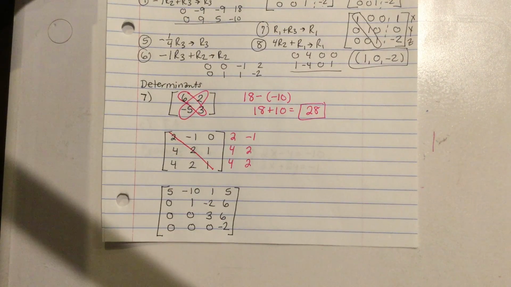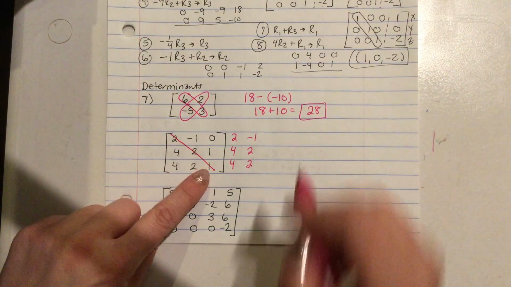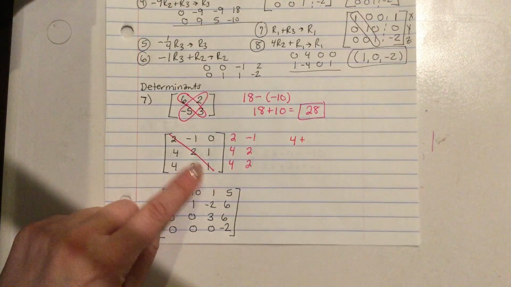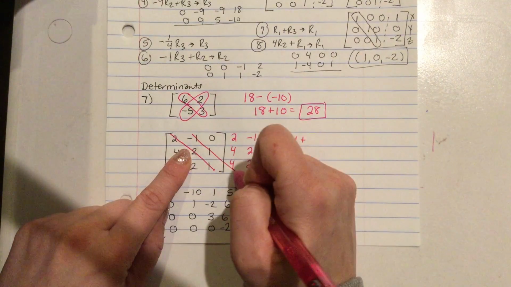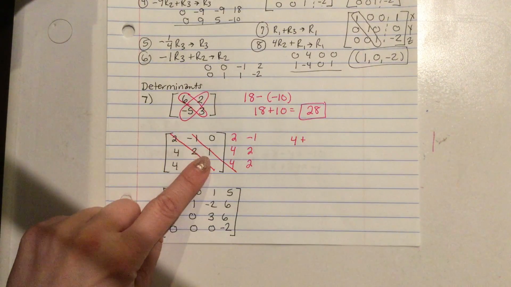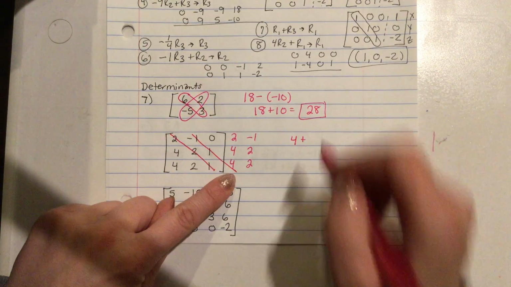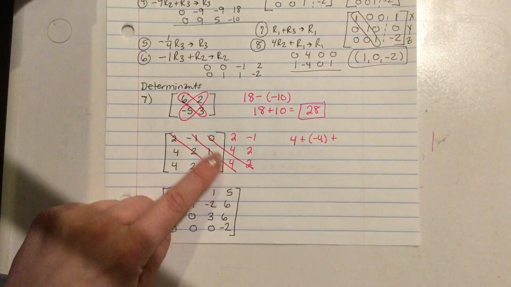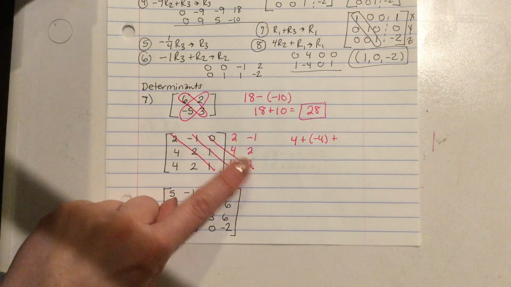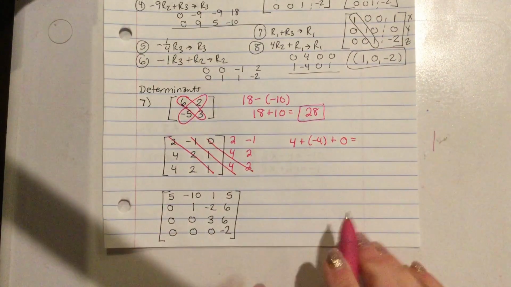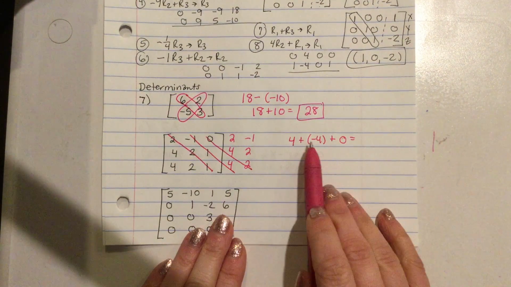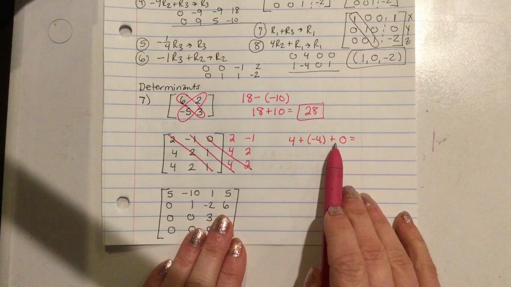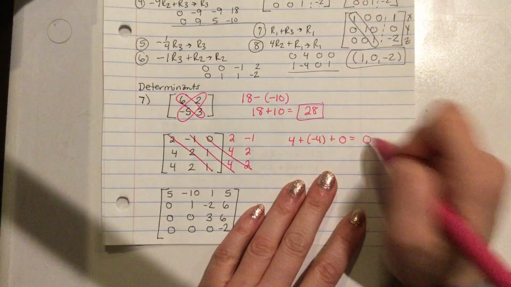Your line must go through 3 numbers and you multiply those numbers. 2 times 2 times 1, that's 4. Plus, now you start in the middle of the top. Negative 1 times 1 is negative 1 times 4, that's a negative 4. Plus, now you start upper right. 0 times 4 times 2 is 0. That's going to make your first number. Positive 4 plus negative 4 plus 0 is 0.